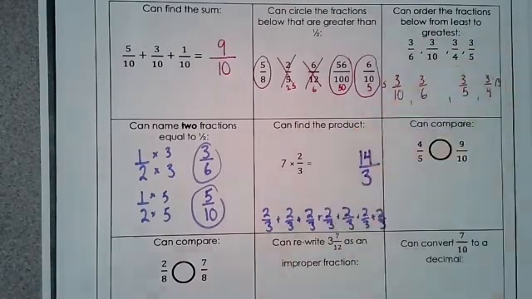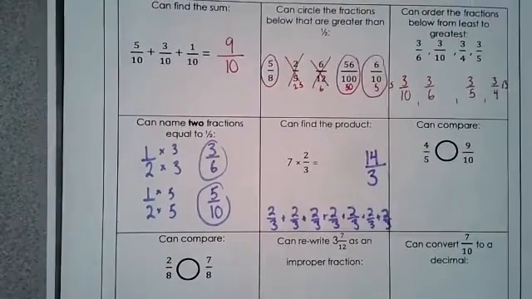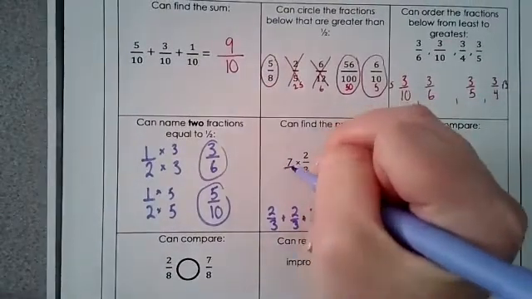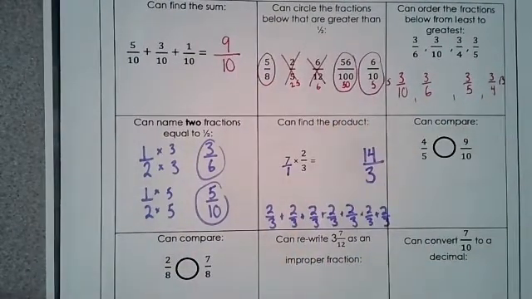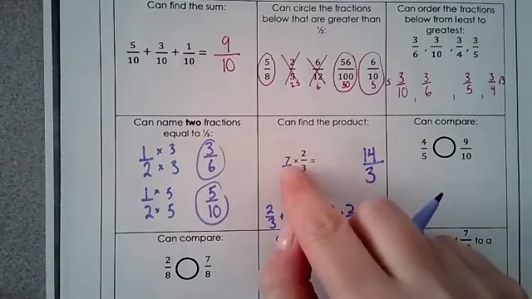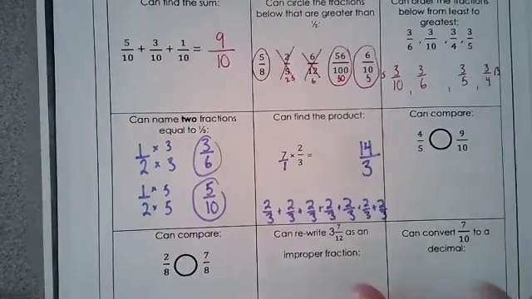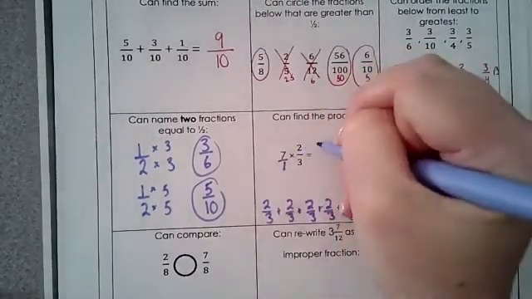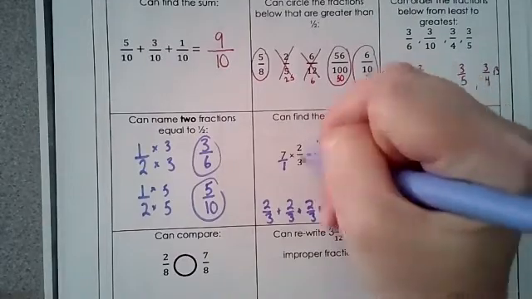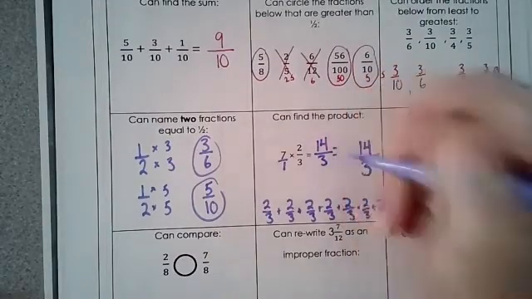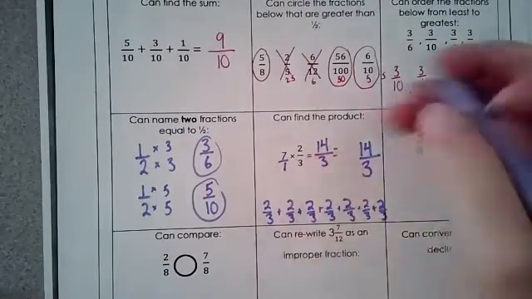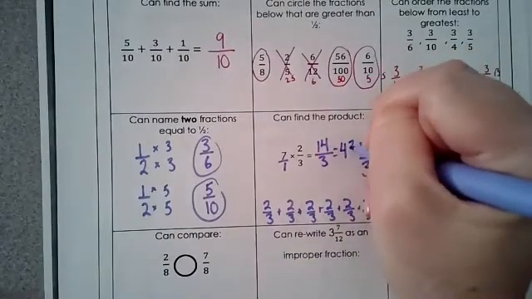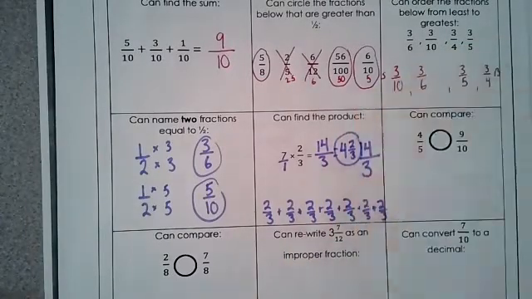Okay, so 14/3. Another way you can do it is you can just take 7, put a 1 underneath, because you have learned that fraction bar means divide. So 7 divided by 1 is the same thing as 7. Then you can multiply the top and the bottom. 7 times 2 is 14. 3 times 1 is 3. When you turn that into a mixed number, 3 divides into 14 4 times with 2 left over, 4 2/3.